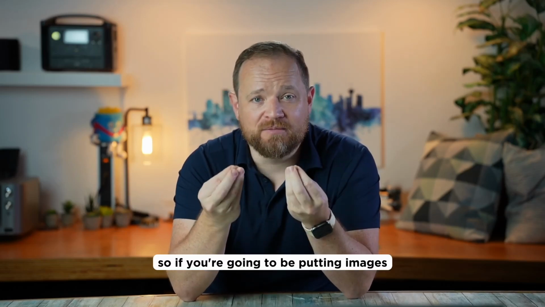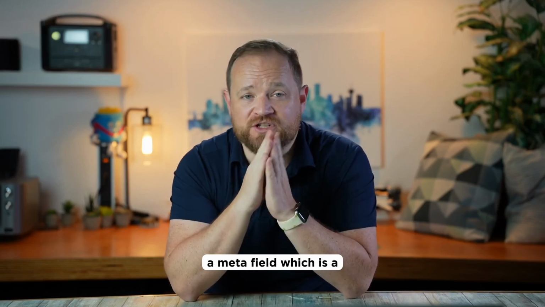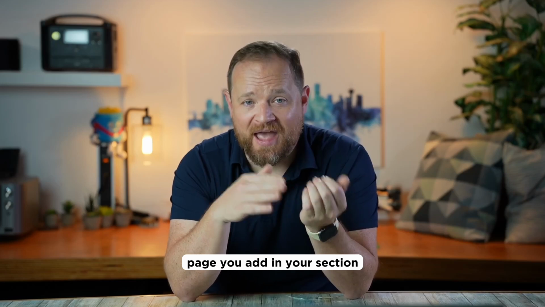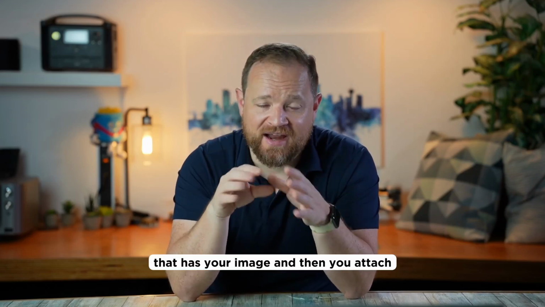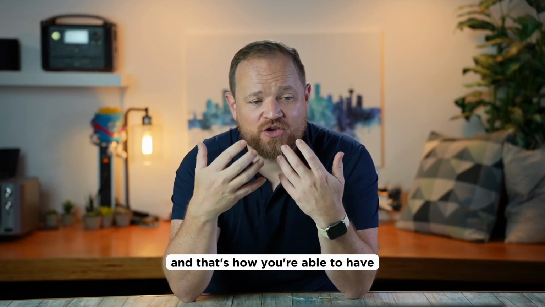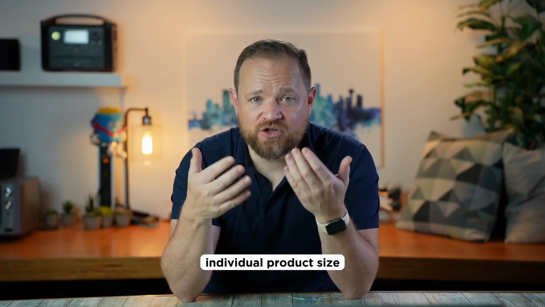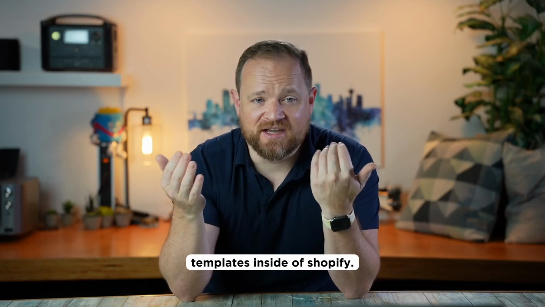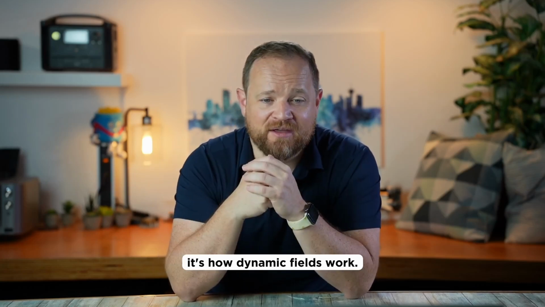So if you're going to be putting images in, you go and you add a meta field, which is a file, you restrict it to images, and then you go to your product page, you add in your section that has your image, and then you attach that dynamic source. And that's how you're able to have individual product size guides without creating multiple templates inside of Shopify. It's how dynamic fields work.